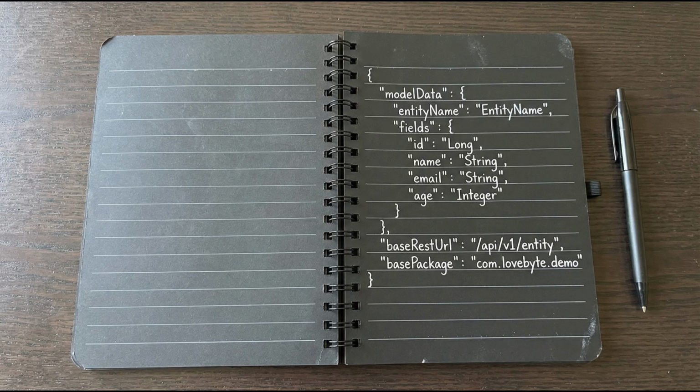You just need to do one thing manually. Describe your data in a simple JSON format, like entity name, fields, types, base URL, package name. That's it. Everything else, the structure, the layers, the boilerplate code, your skill can generate for you. It's more like having a smart assistant that handles repetitive coding work.